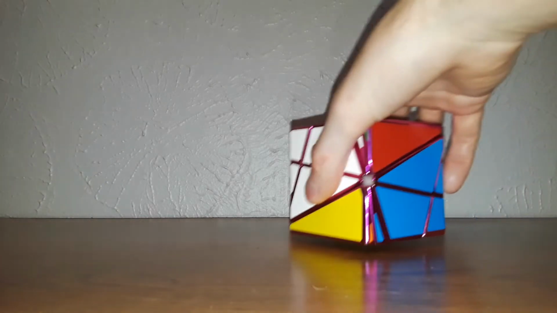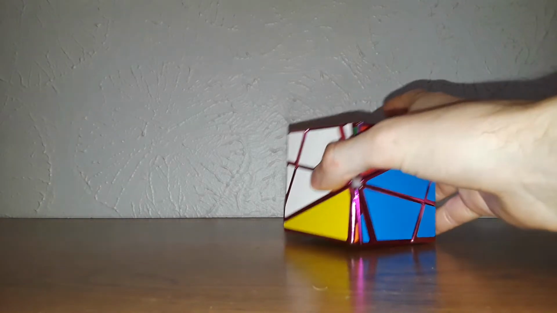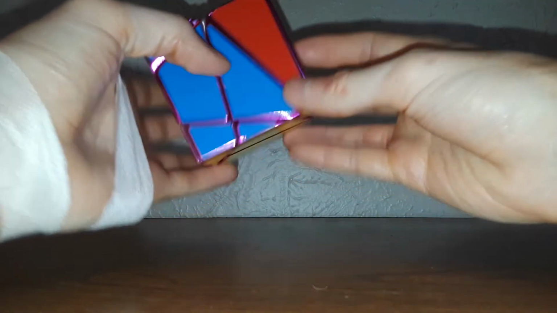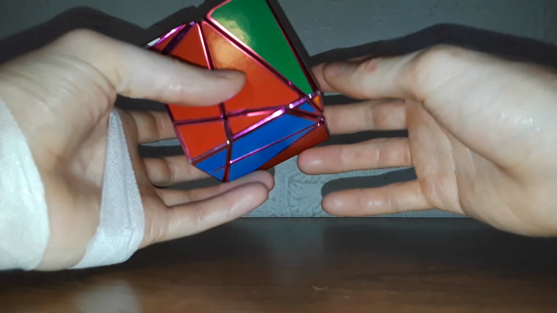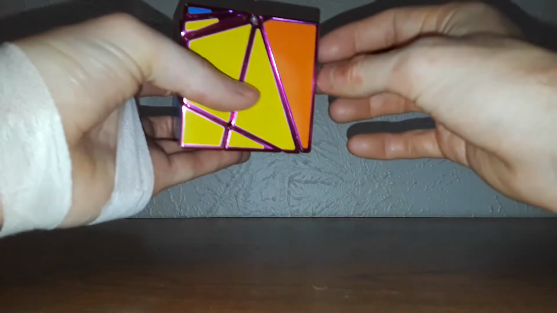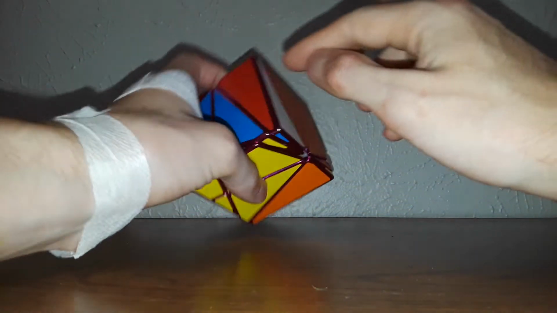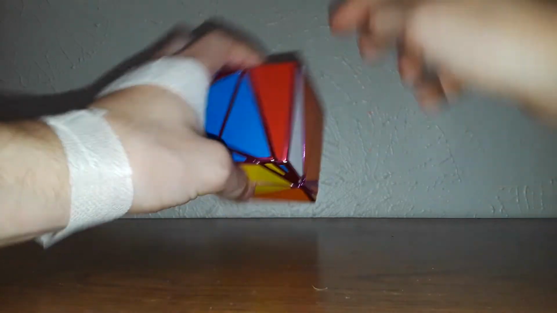Okay, so now we're on to the final step, which are the long edges. So again, let's see if we're one step away, and I think we might be. So this one comes up here, and it might, no, this one comes back here.